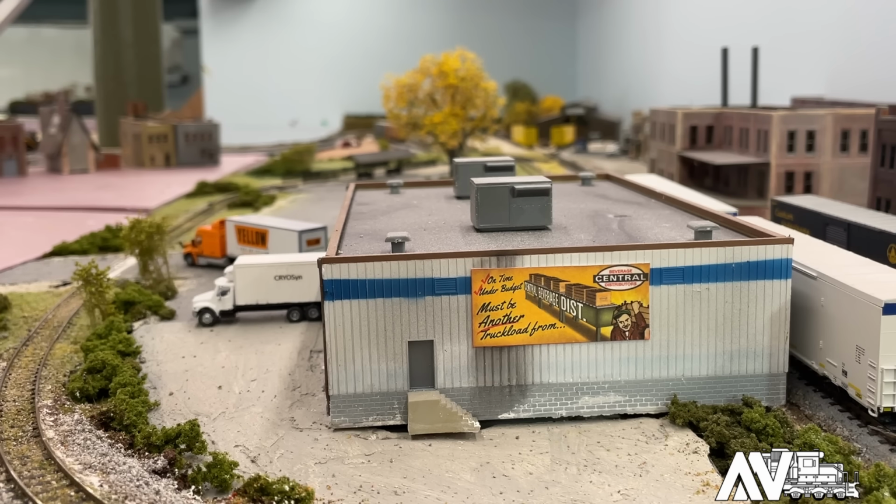Like it's not how it would be in the real world, so it shouldn't be that way in our models. Now, if you are somebody who is space crunched, which I don't care how big or small your layout is, we're all space crunched because we all want to do more than we can. But if you have to do this, understand that there are certain ways that you can photograph it and video it and make it not look like you scrunched everything in. But that doesn't work when you're actually in person and seeing it. And then it's just like, you didn't really have enough space for that.